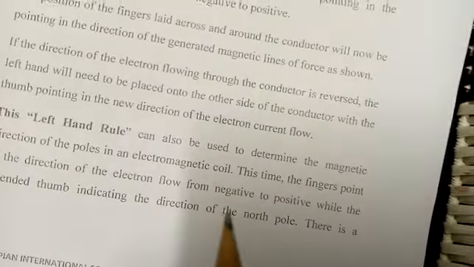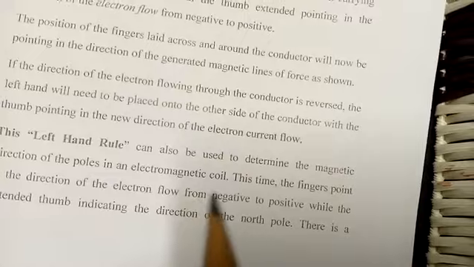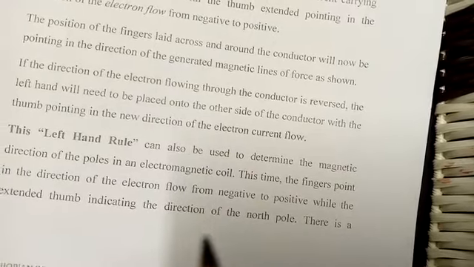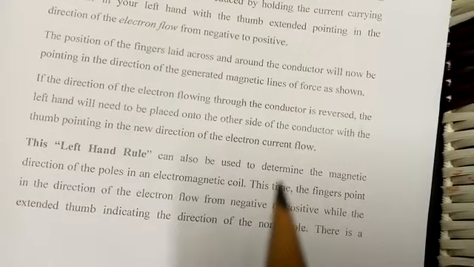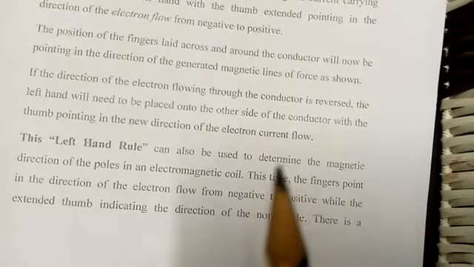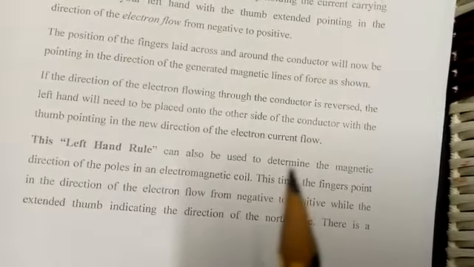Keep this in mind. So the left hand rule can be used to identify the direction of the magnetic field and the direction of the poles, south and north.